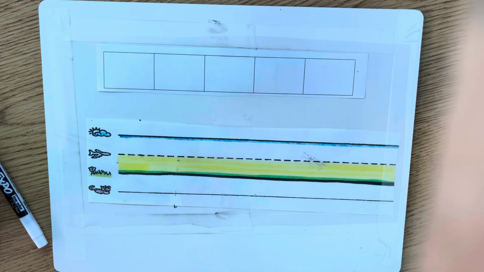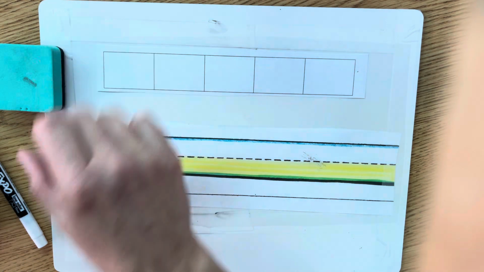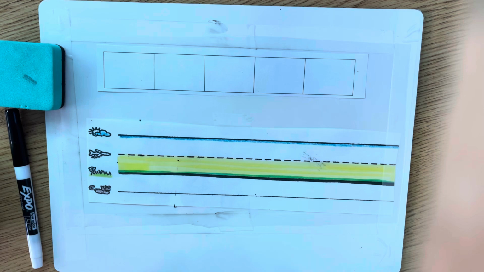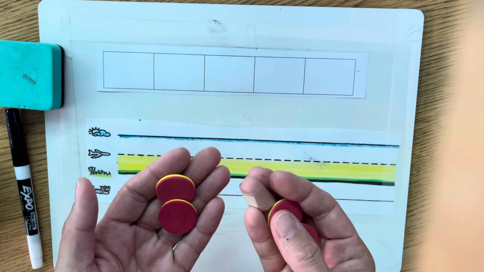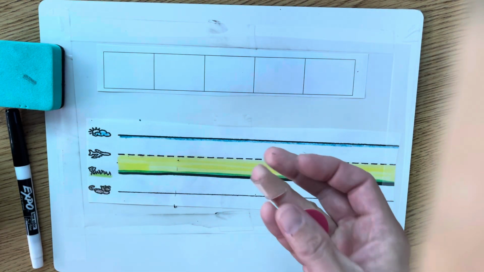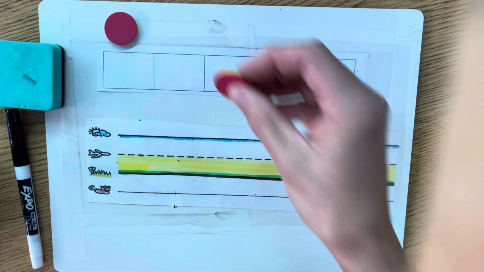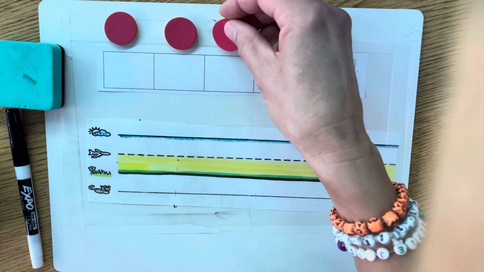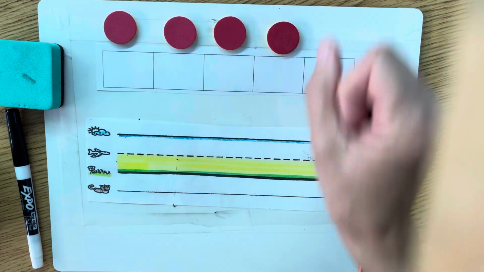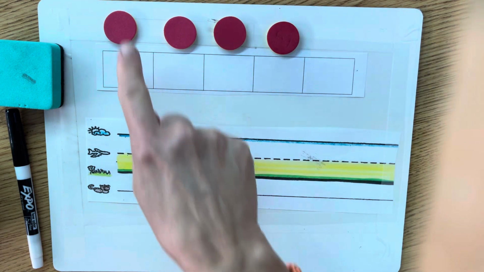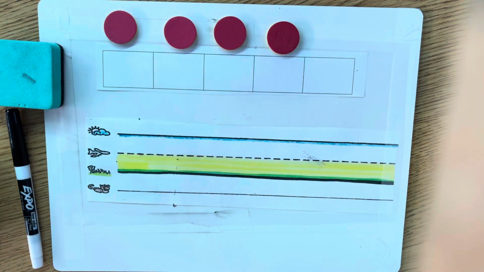Today we will be counting sounds and writing the letter for the sound that we hear. You're going to need your whiteboard eraser, your whiteboard marker, and 4 counters that you can find in your math kit. I'm going to put my counters on top of the squares. 1, 2, 3, 4. They're not in the square, they're on top of the squares.